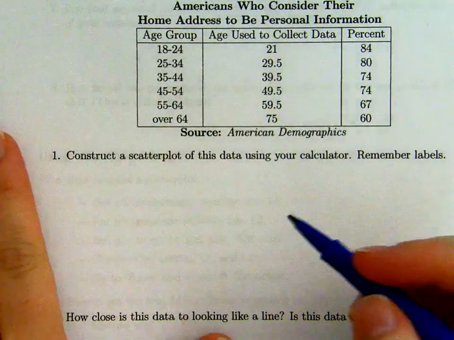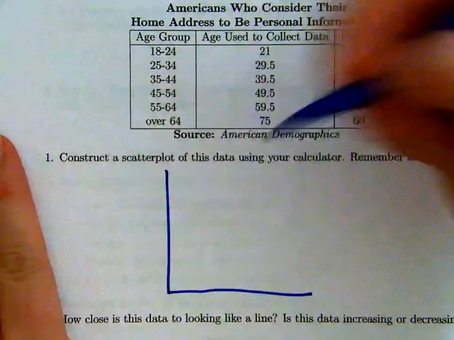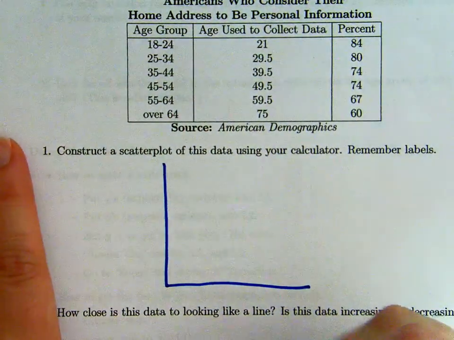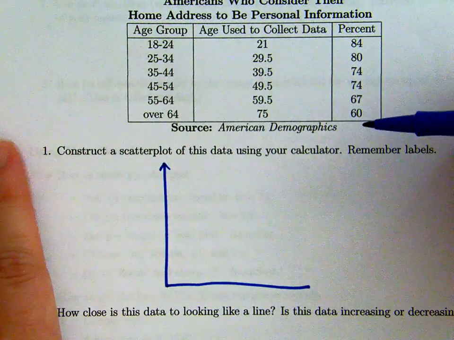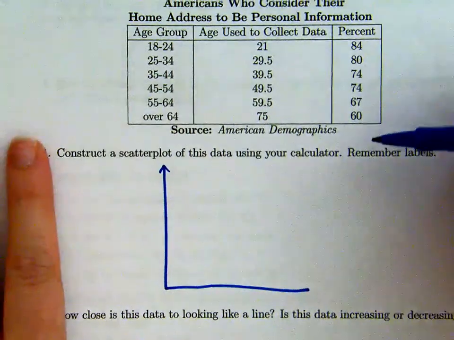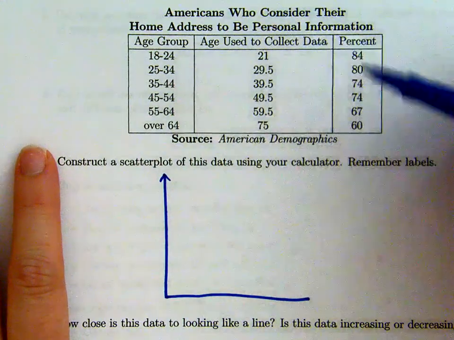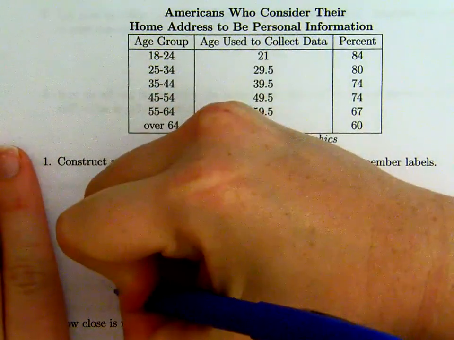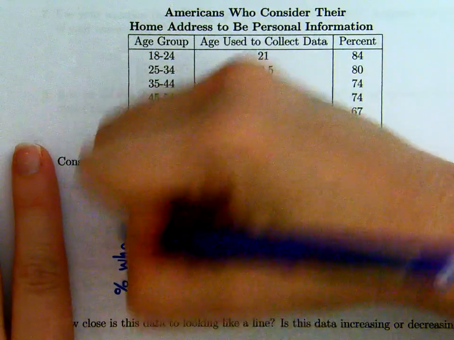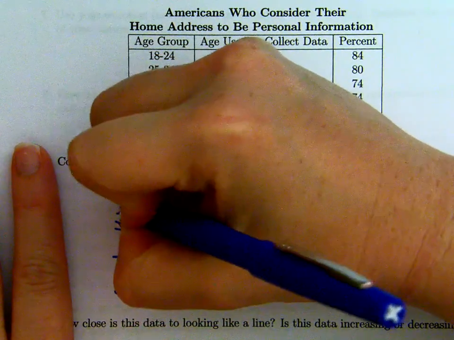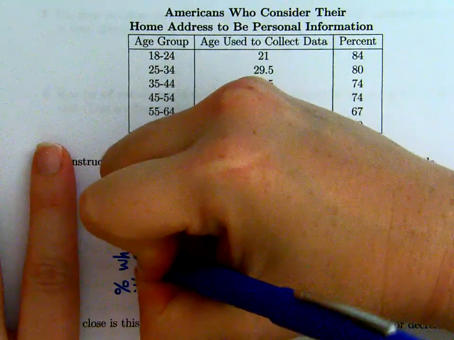Construct a scatter plot of this data using your calculator. Okay, so along our vertical axis is going to be our response variable, and that's the percent of Americans who consider their home address to be personal information. Now, I'm going to have to paraphrase that. So, percent who think it's personal.